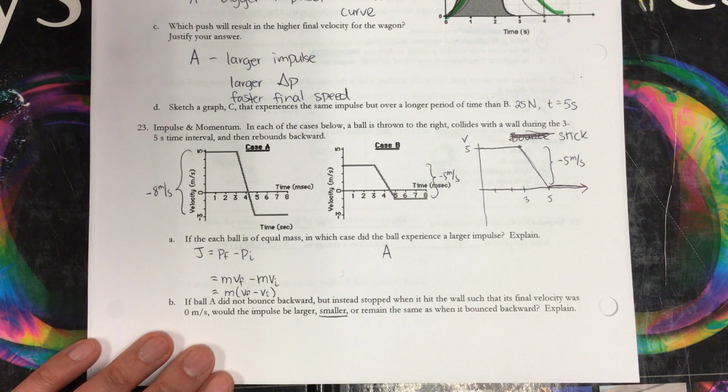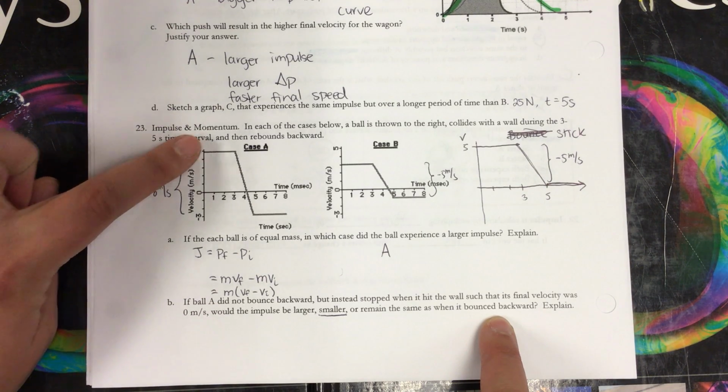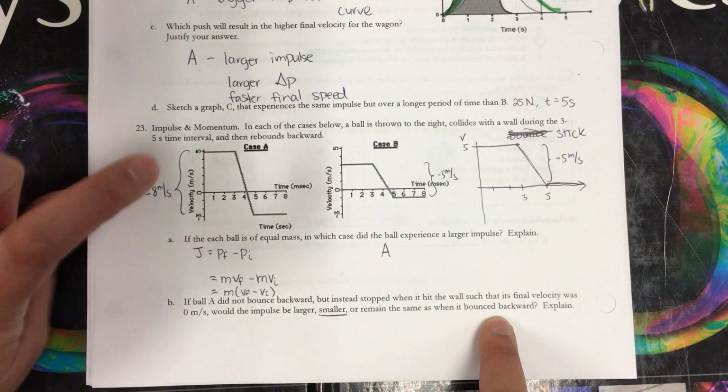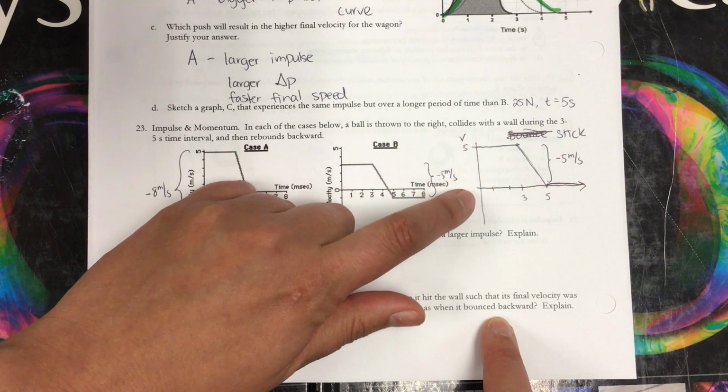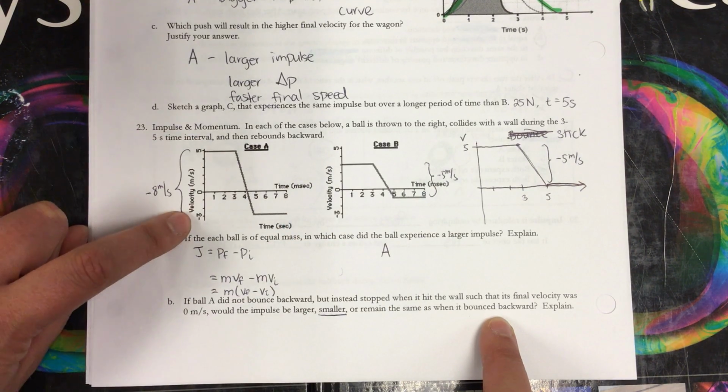Main idea here, and I know we did this in the very first lab of the unit, but just in case you forgot, things that bounce have a greater impulse because it requires a change in direction. Things that stick require less impulse because you only lose from 5 to 0 as opposed to from 5 to -3.